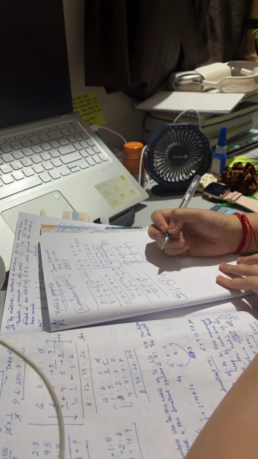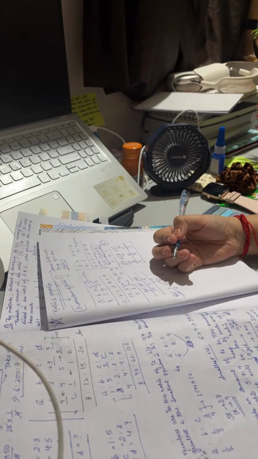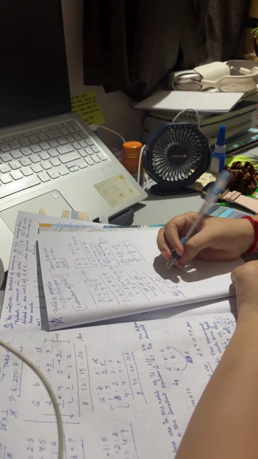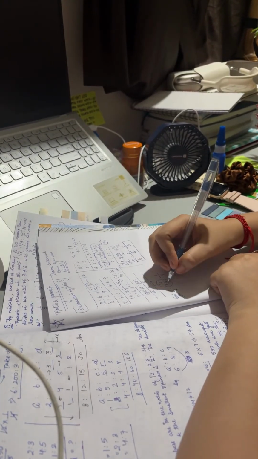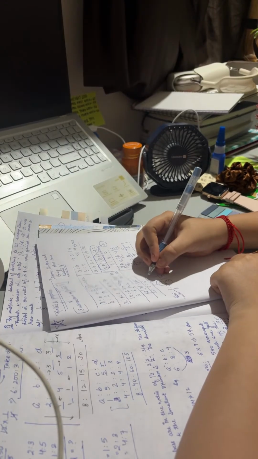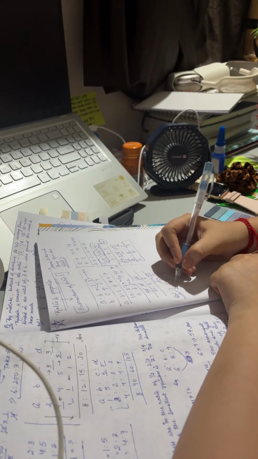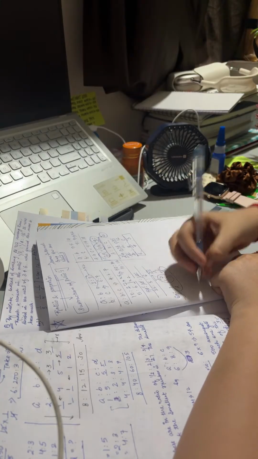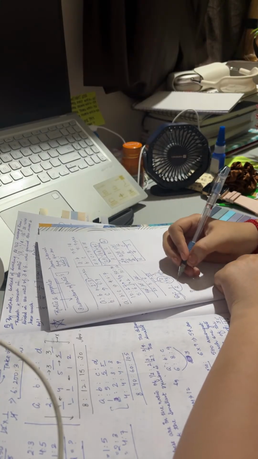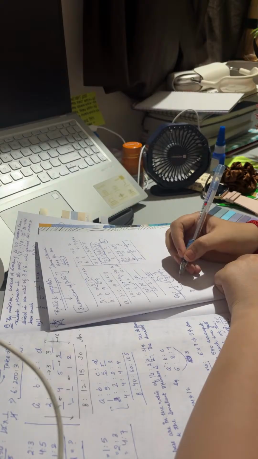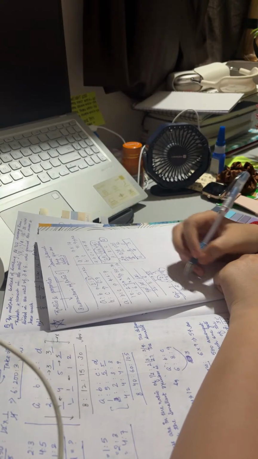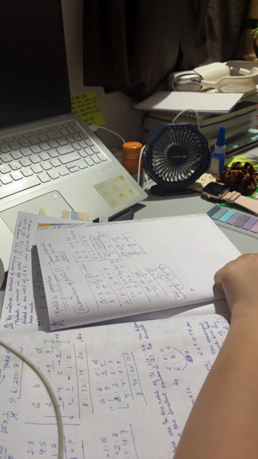First of all, this is a mixed fraction. So this will become 6 3s are 18, 48 plus 2 becomes 50 by 3. Now I need to take the LCM. So this becomes 12. Okay. Now I need to multiply by 12. First we divided because it was in multiplication.